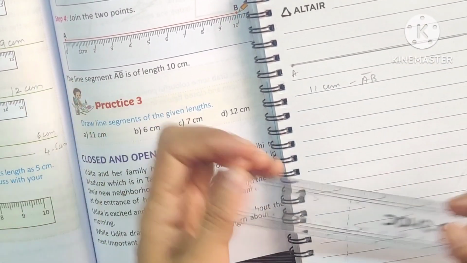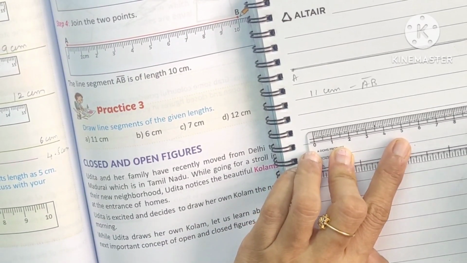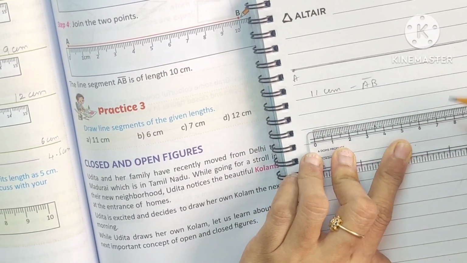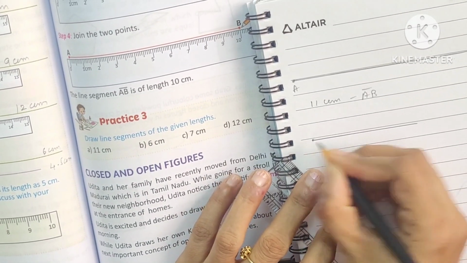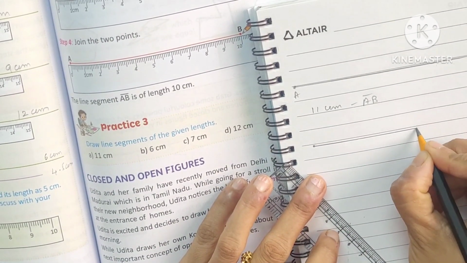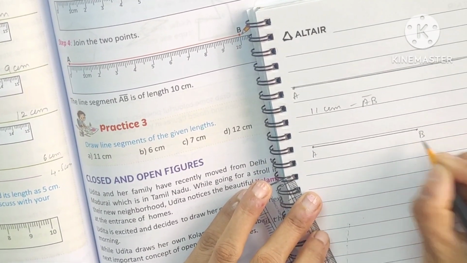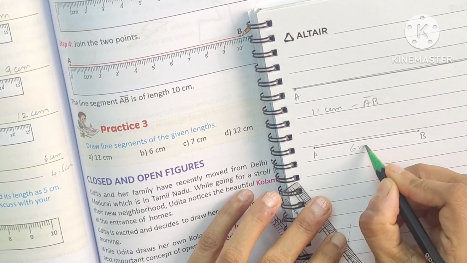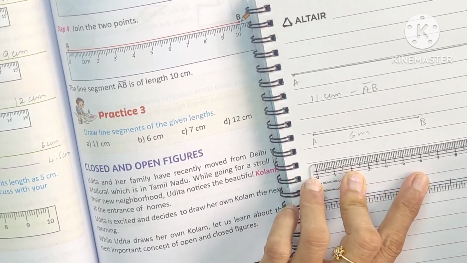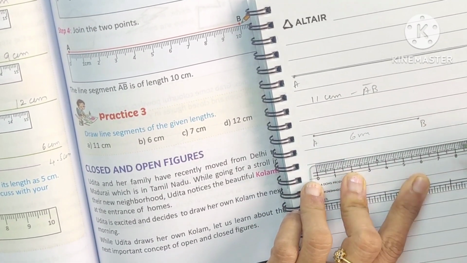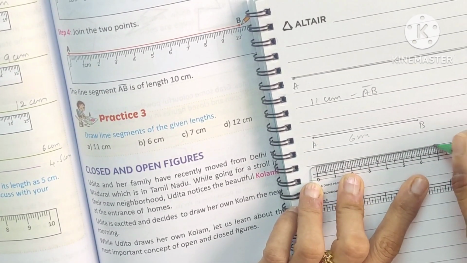Next, 6 centimeter. From 0 to 6. Here, A, B. Okay, this is 6 centimeter. Next, 7 centimeter. From 0 to 7. Oh, sorry. 7.